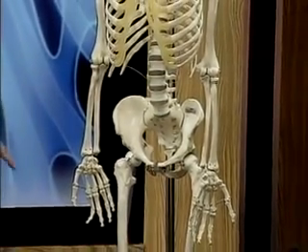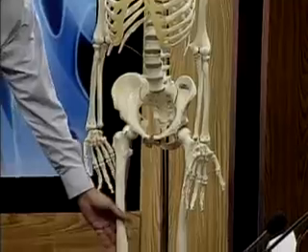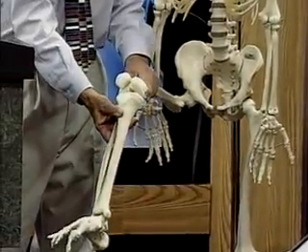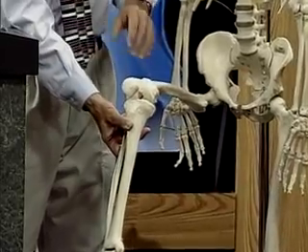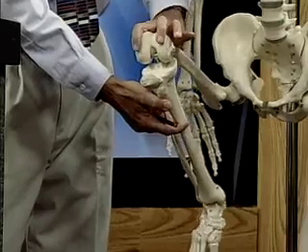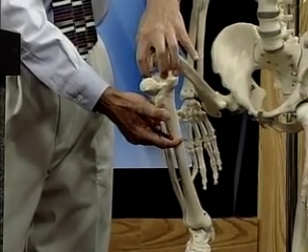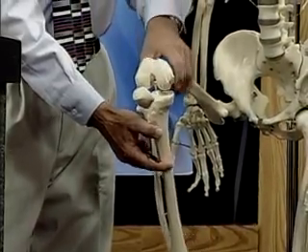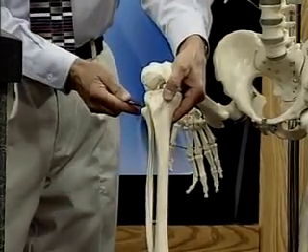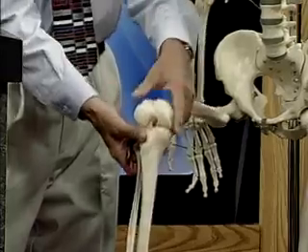Moving on down the limb, let me just pull this up a little bit so the camera can catch it. This is the knee joint, or genual joint, it's sometimes called. Patella here in front, femur bone articulating with the tibia down here. The fibula, incidentally, doesn't quite participate. It gets close, but it's really not part of this particular articulation.